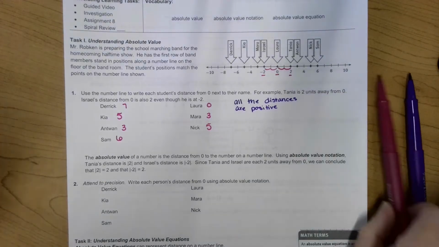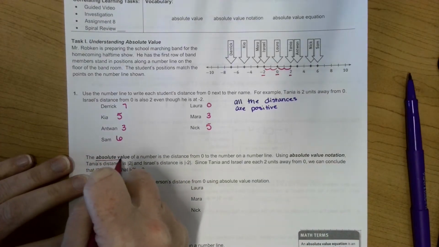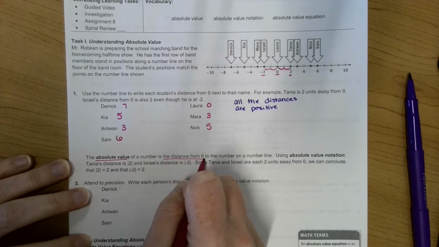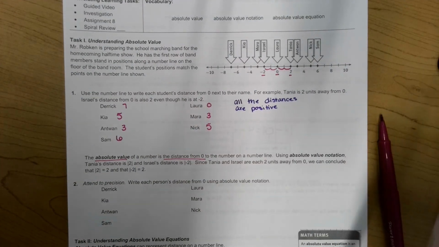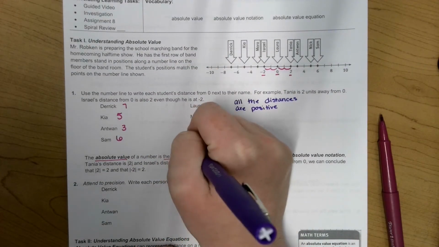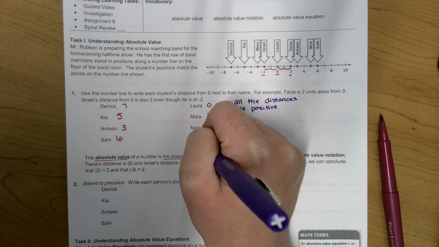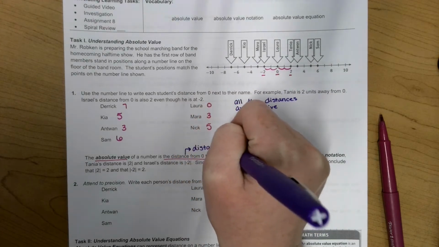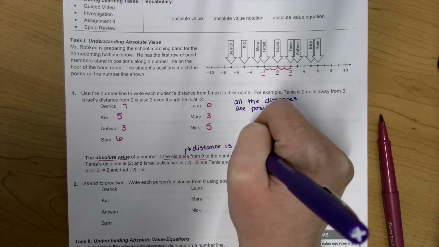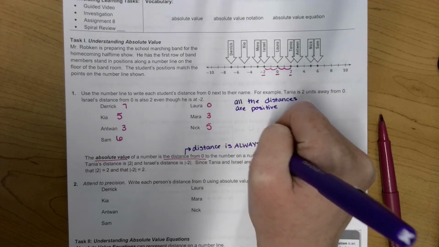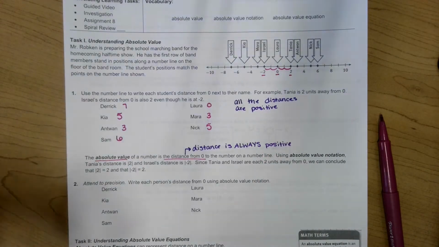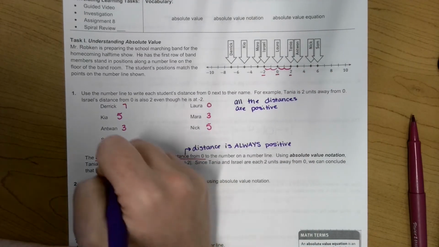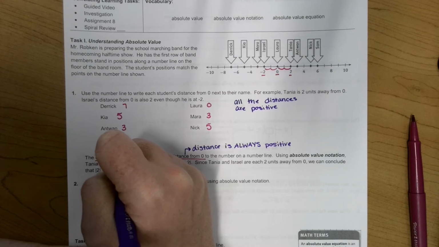So this is when we get into absolute value. The absolute value of a number is the distance from 0 to that number on a number line. And just so we know, distance is always positive, which we just said, but I'm just rewriting that. Distance is always positive. So since absolute value measures distance, and distance is always positive, that means absolute value is always positive.